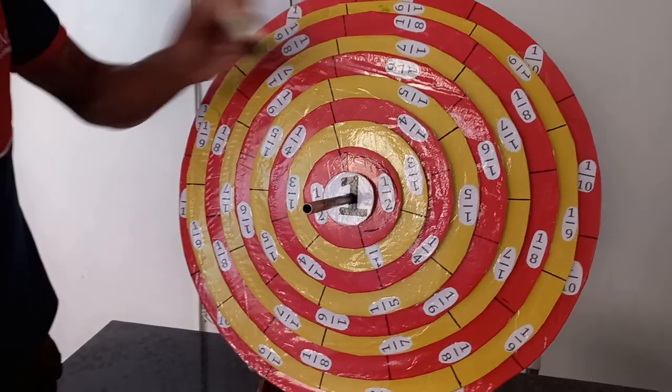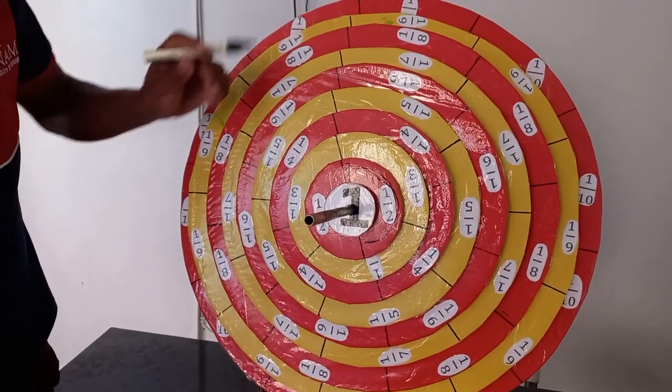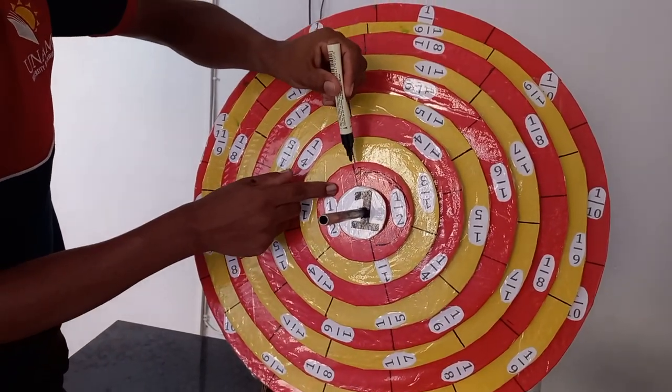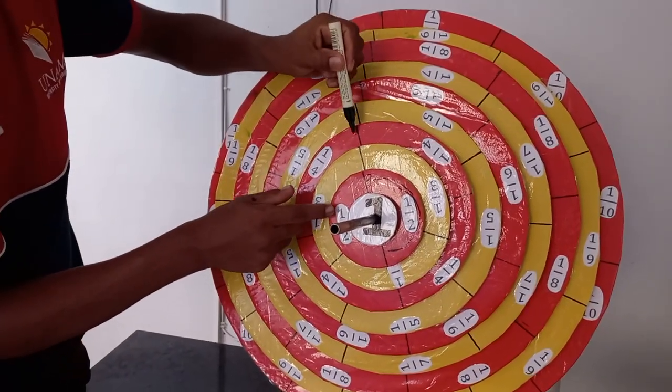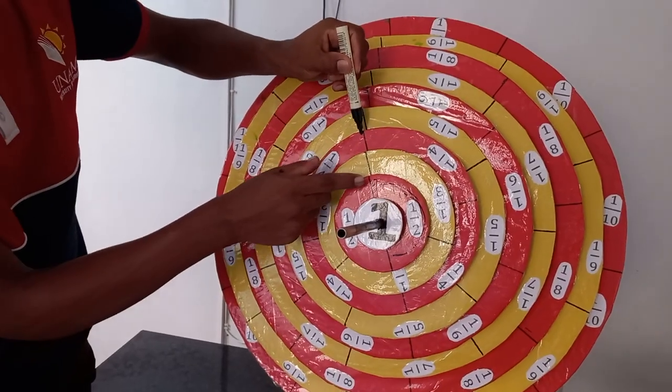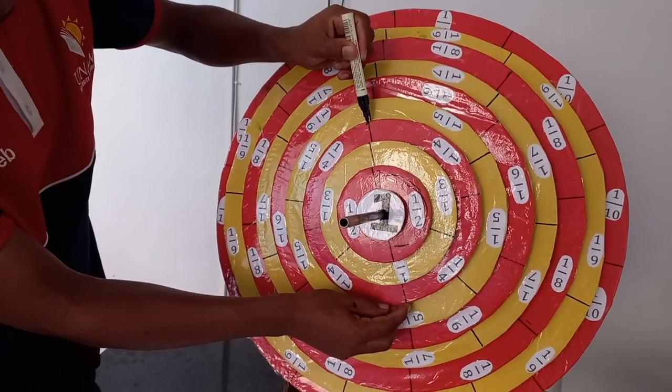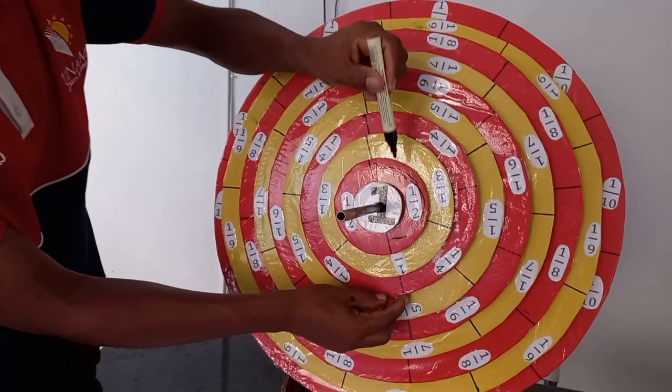Then we move on with quarters to check. Simply, as we see, this quarter aligns with this line and also aligns with this line. So it's not only 1/4 that is equal to a half.